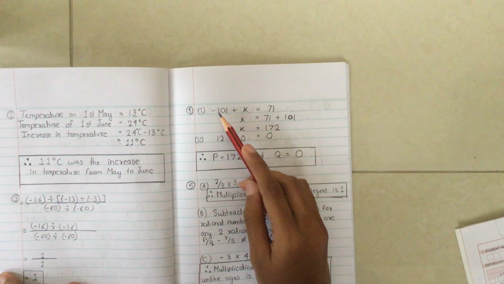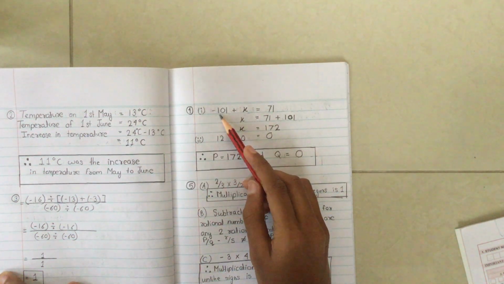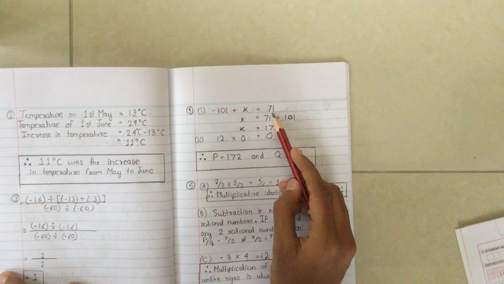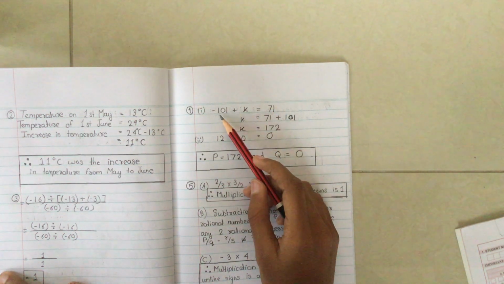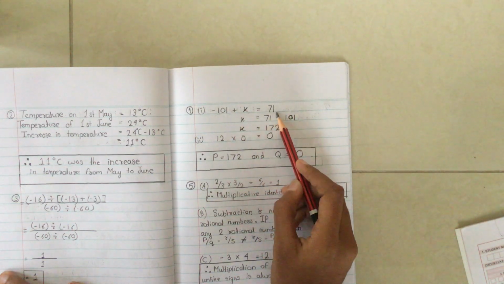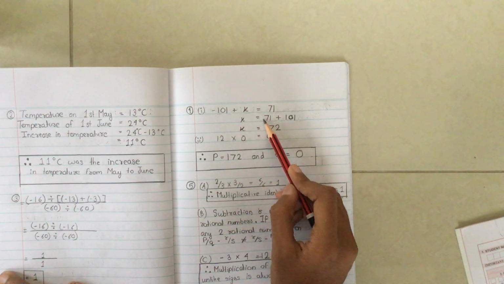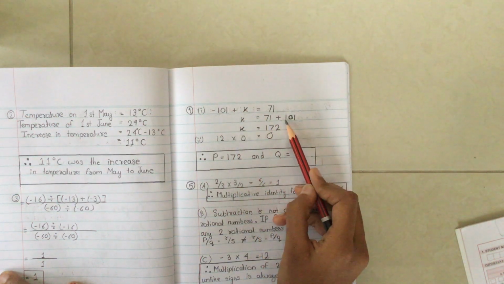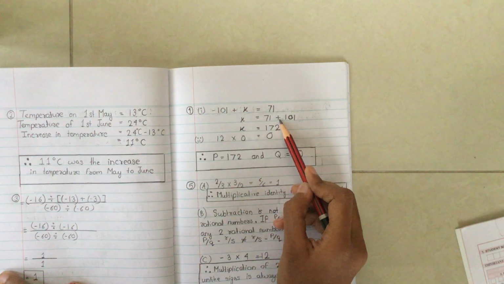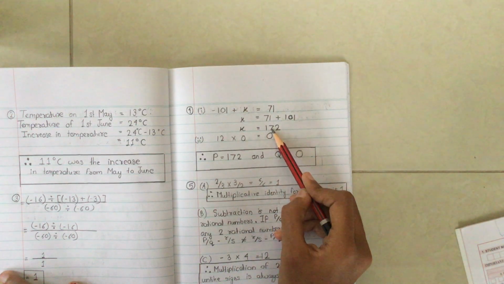In the first statement it is given that minus 101 is one of the integers and 71 is the sum. So we can put this in an algebraic formula. Minus 101 plus x is equal to 71. So x is equal to 71 plus 101. We bring this minus 101 to the right side, which turns into an addition. So x is equal to 172.